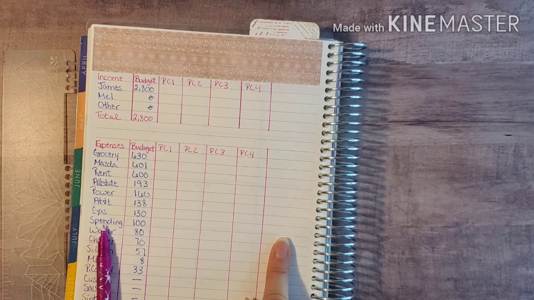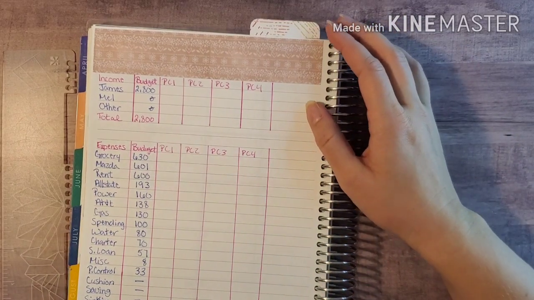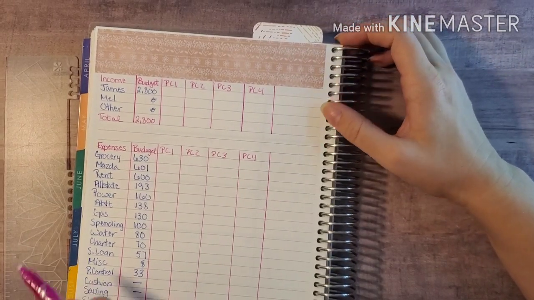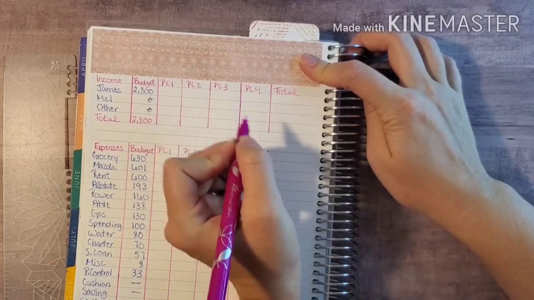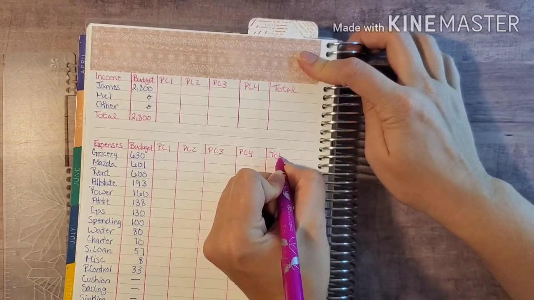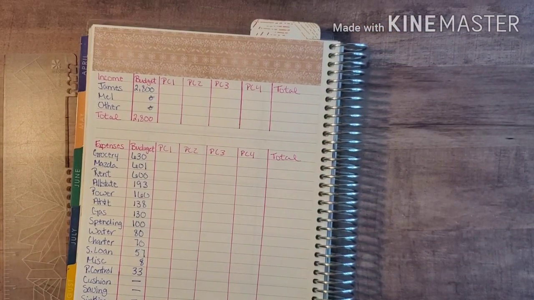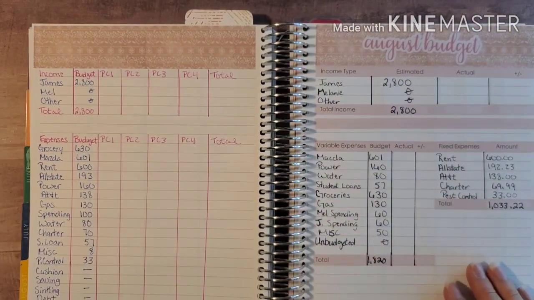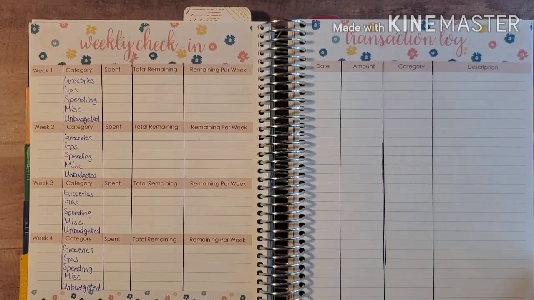But if like groceries, gas, or spending, miscellaneous or less, it is perfectly fine as well, because those are cash envelopes that we could deal without a little extra in them. But as long as our bills are covered. So we're just going to do total. All right. So this is our paycheck breakdown for our August budget. So we have our weekly check-in and it's ready to go.